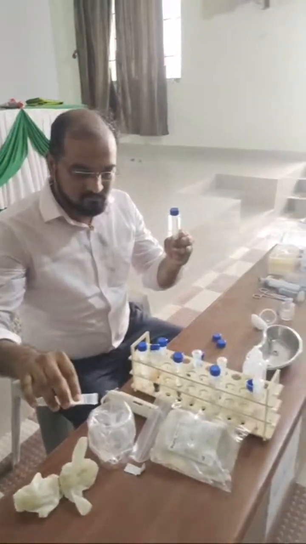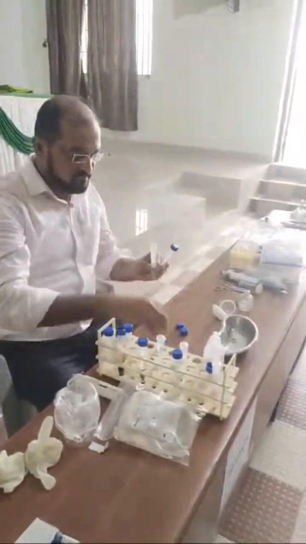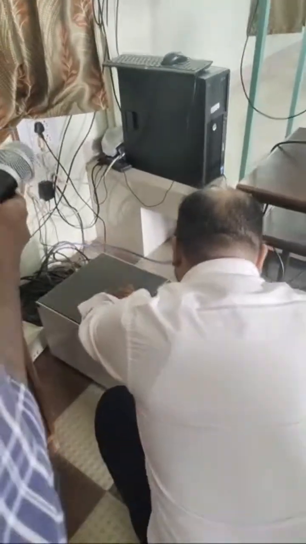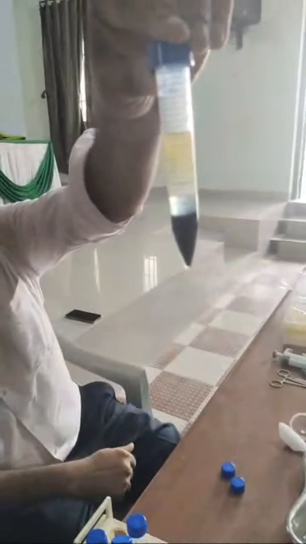I'm just counterbalancing that PRP. If the camera has correct focus, you will be able to see that buffy coat.